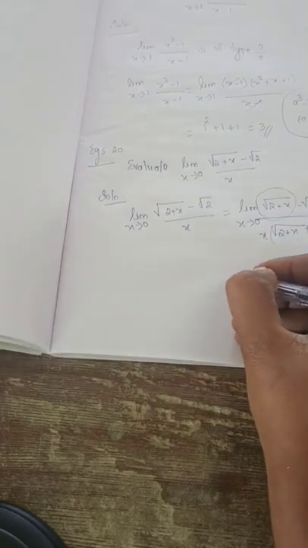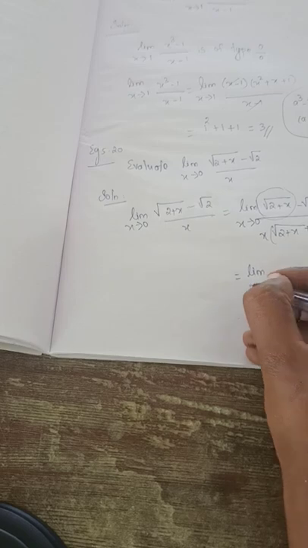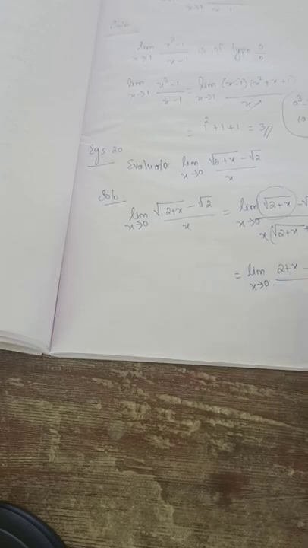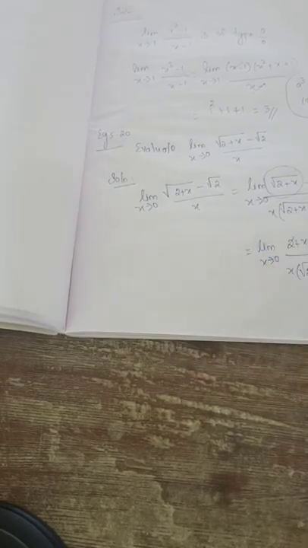So that is equal to limit x tends to 0. (a plus b) into (a minus b) means a square minus b square. So a square means root of 2 plus x the whole square, so you will get 2 plus x. Is it right? Squaring root 2 gives minus 2. So divided by x into (square root of 2 plus x plus root 2). Get cancelled. So now you can substitute for x tends to 0.